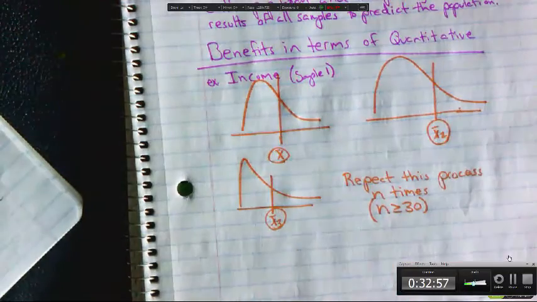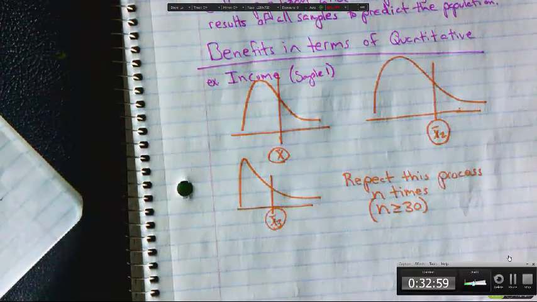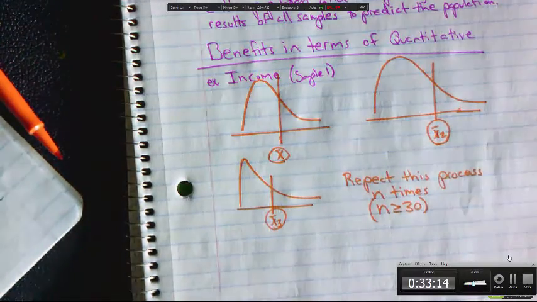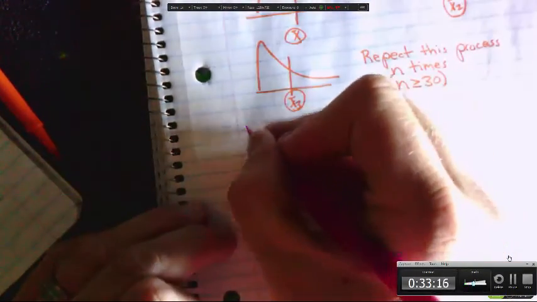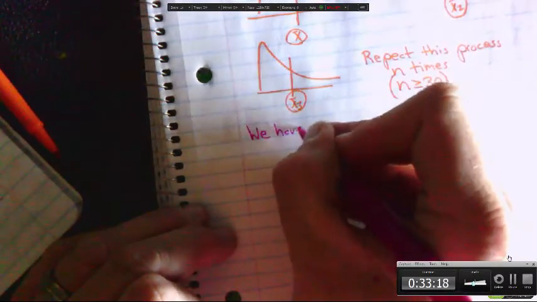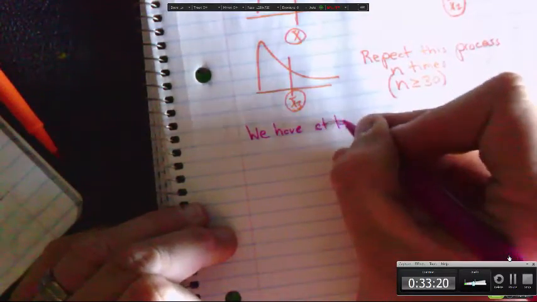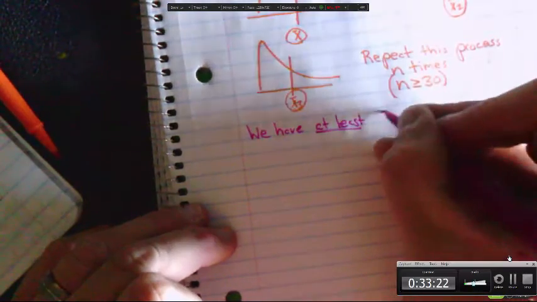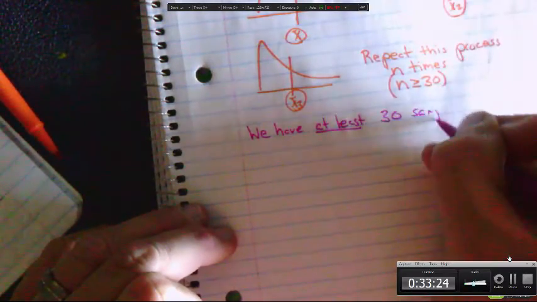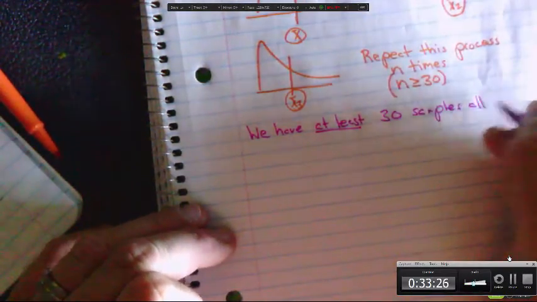You're going to have 30 different samples that are all what kind of shape? Positively skewed. But each of those samples is going to have a mean. Does that make sense to everybody? So even though we're going to have 30 samples, at the end of this, we have at least 30 samples, all skewed.